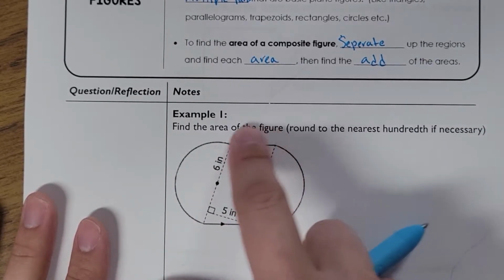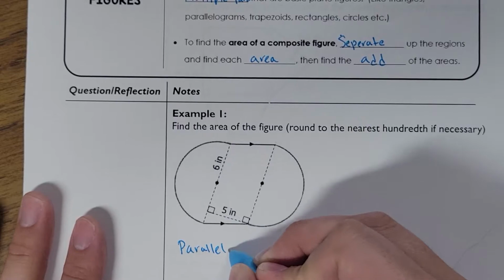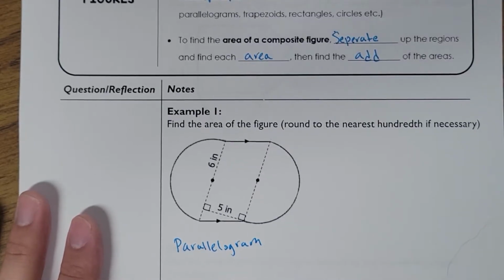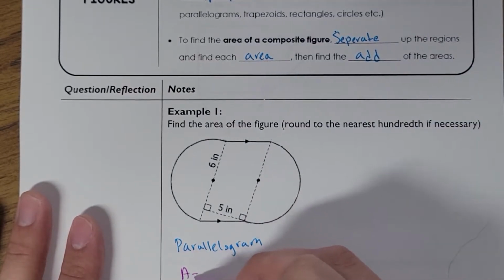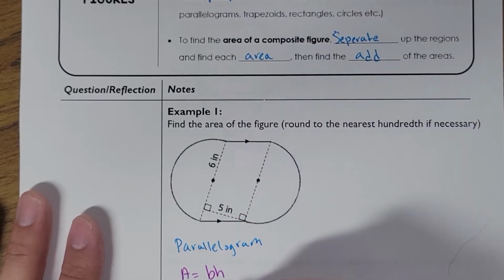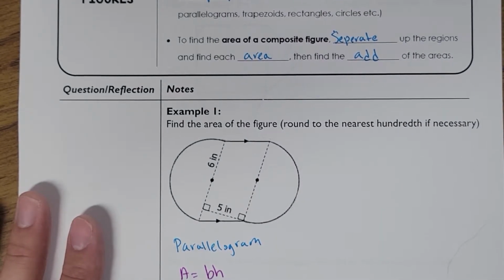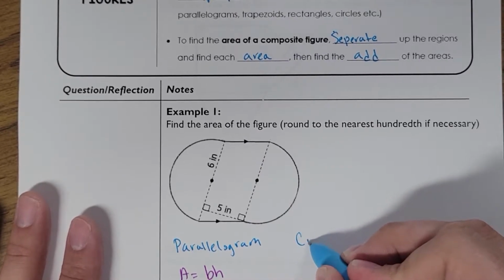So I'm going to start with the parallelogram. Parallelogram is easy. Area equals base times height. Well, the base in this case is 6. The height is 5. So we find that the area equals 30. And then we can address the circle.